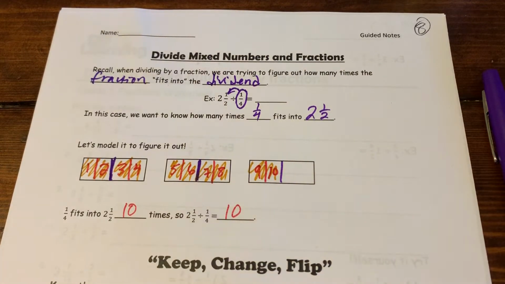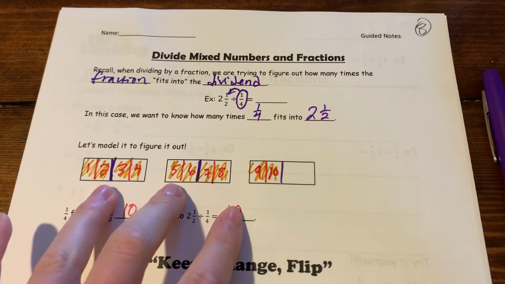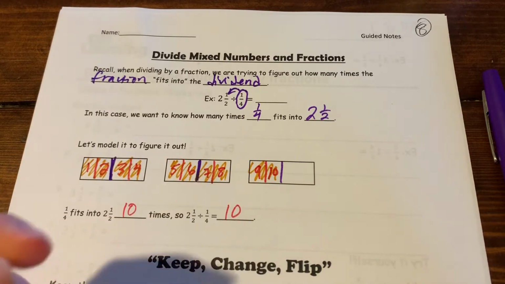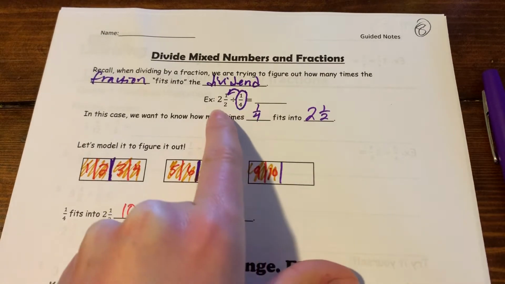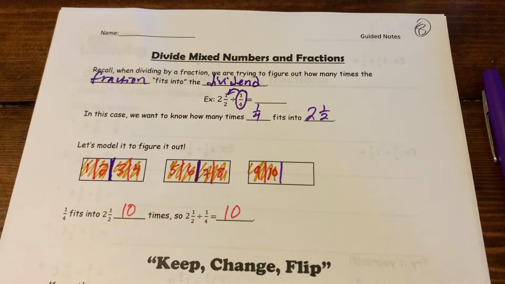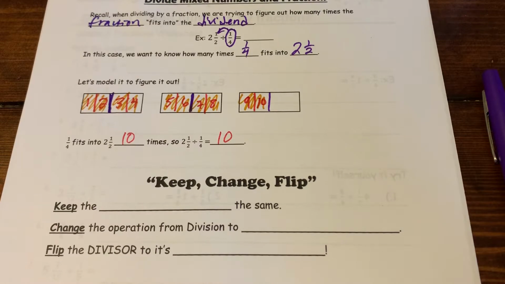So that's what's truly happening when we are dividing mixed numbers by a fraction. I want you to have a good idea of what's actually happening. Again, we're taking this smaller divisor in this case, and we're seeing how many times it fits into the dividend. But of course, we always have our shortcut for dividing fractions that we can use: keep, change, flip.